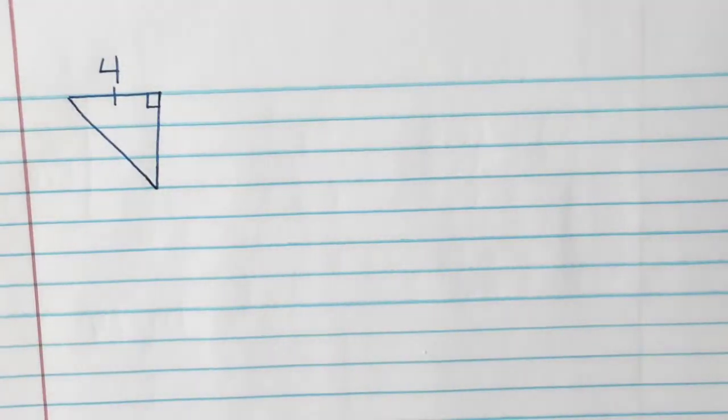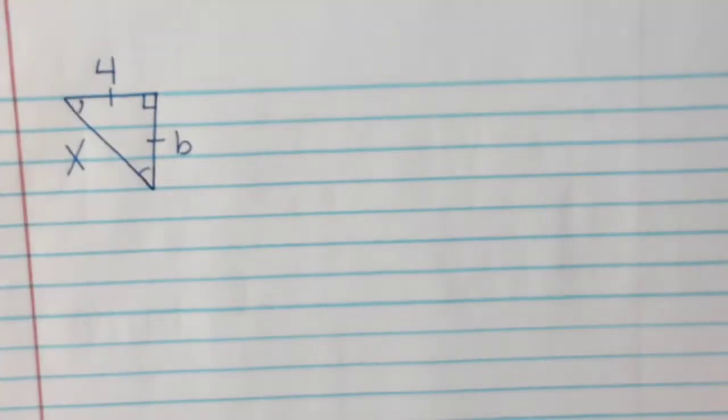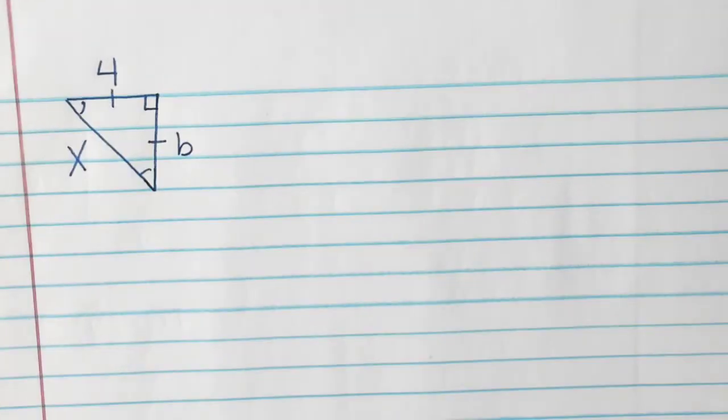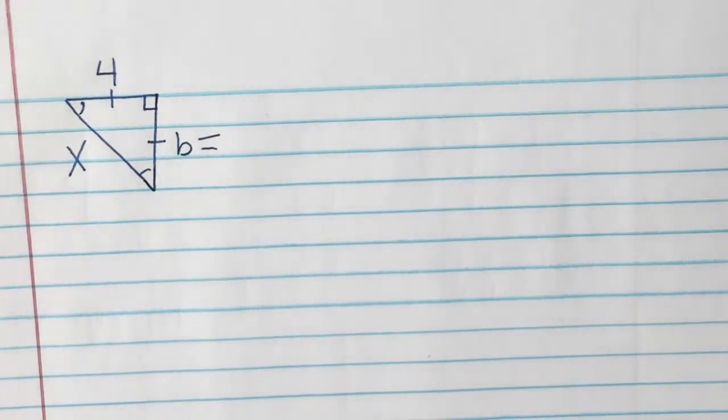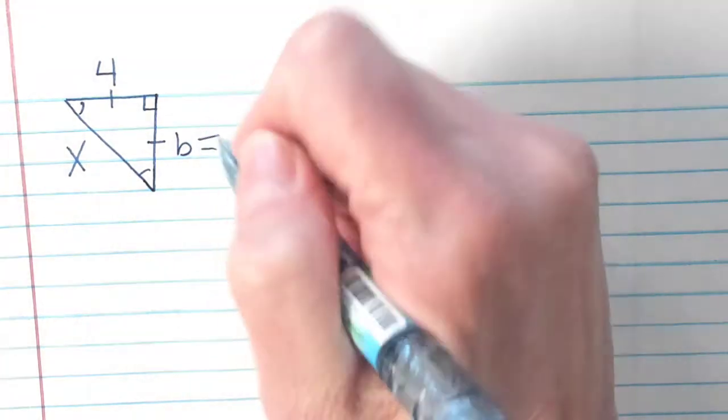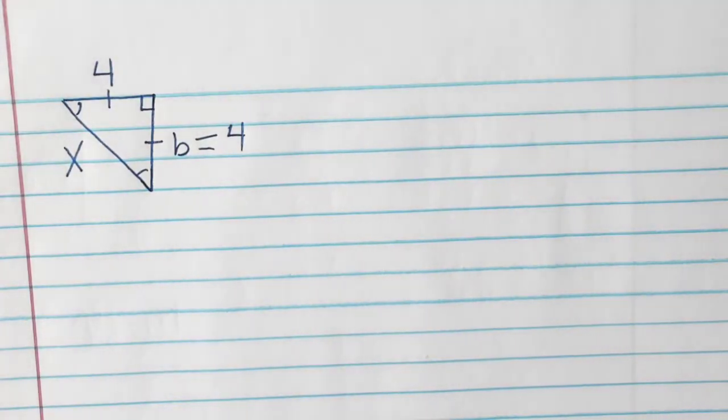4. So I'm going to tell you that this top leg is 4. I'm going to mark it so that you know those two legs are the same. I'm going to label my hypotenuse as X, and I'm going to name the other leg B. So our job is to find the missing sides. Guys, right now, can you tell me what B is? 4. So take the freebie, knock that one out.